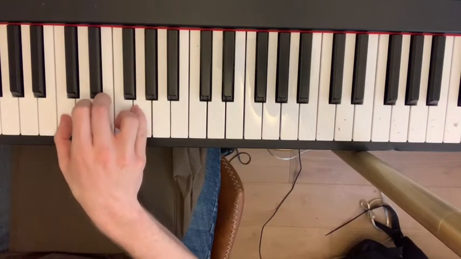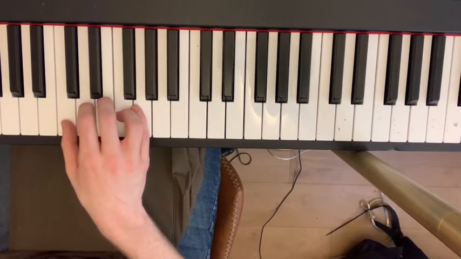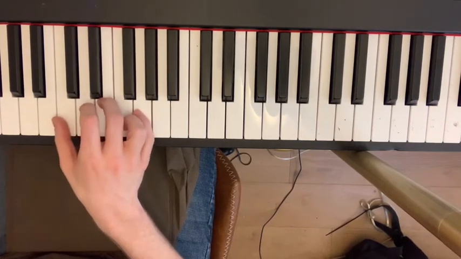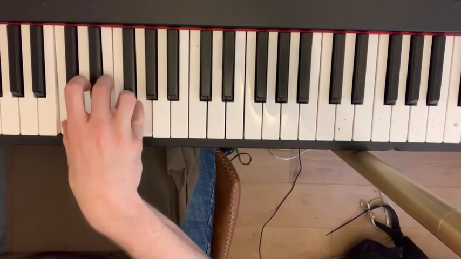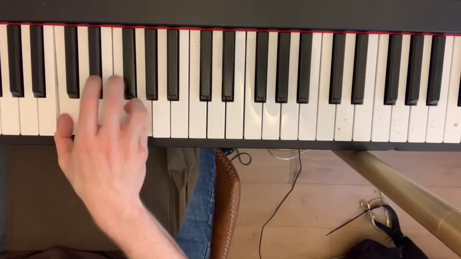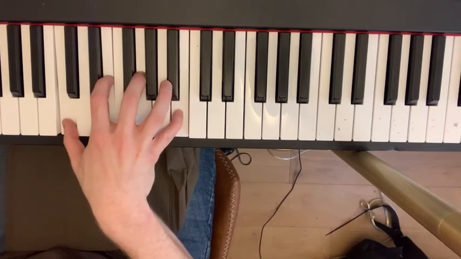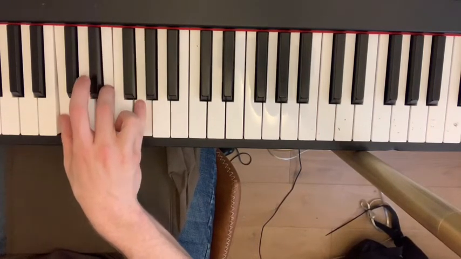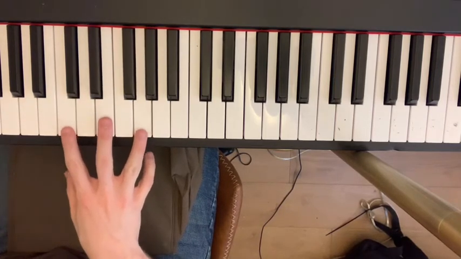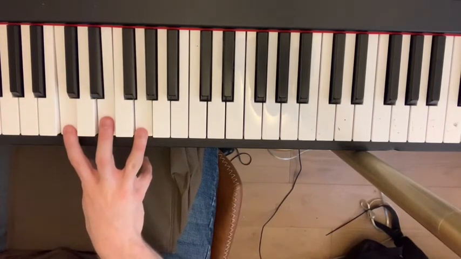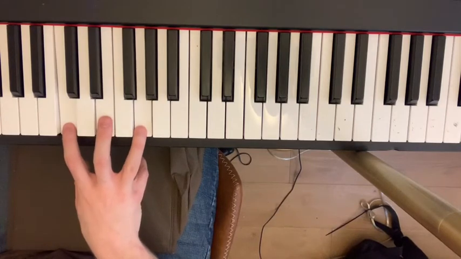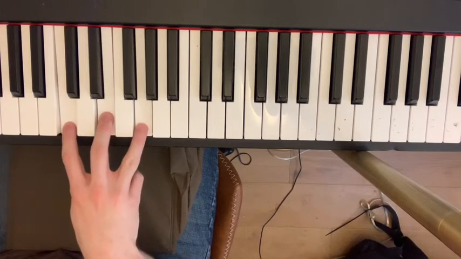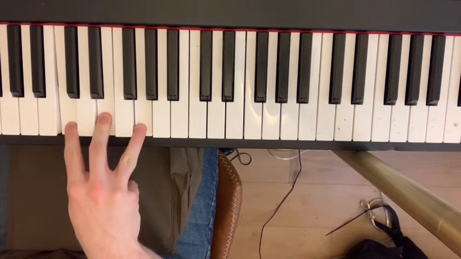You can play it any way you want, however is easiest for you. But the technique they tell you is your thumb, middle finger, and then pinky, and arch it up like you're holding a ball, because that allows you to move your hands around quickly. Once again, it's the 1, 3, 5. The notes that we're playing there are C, E, and G. That's our major chord in C.